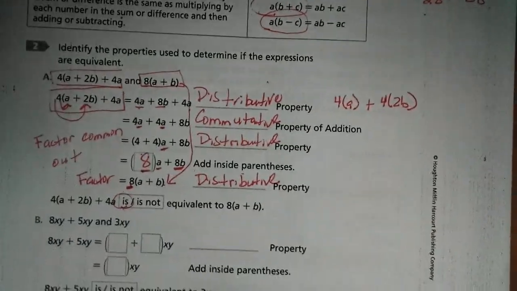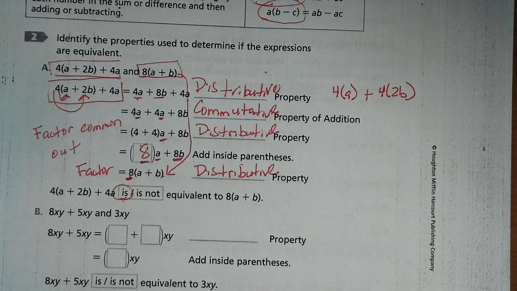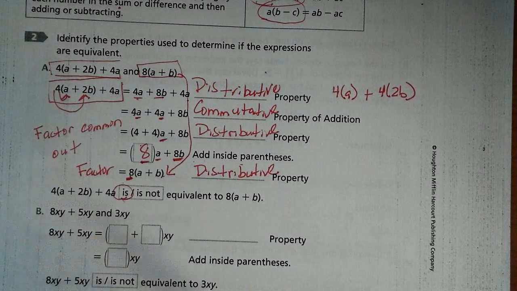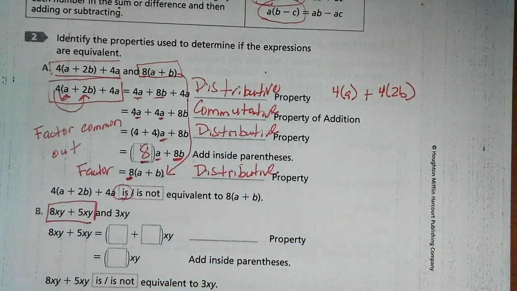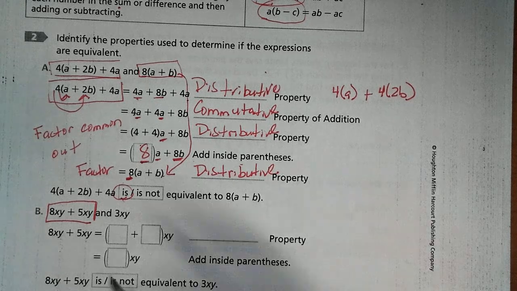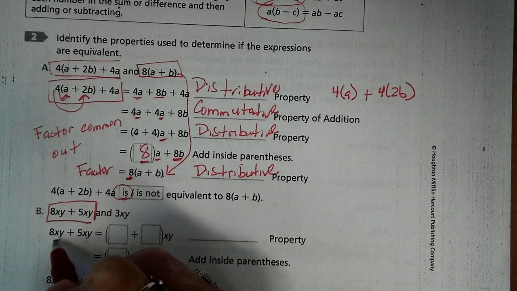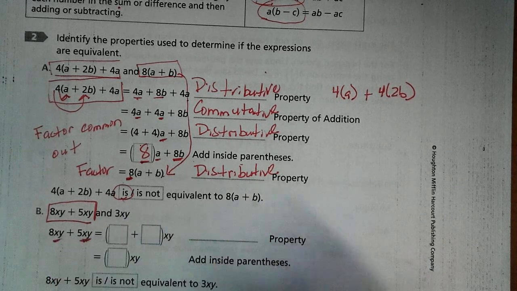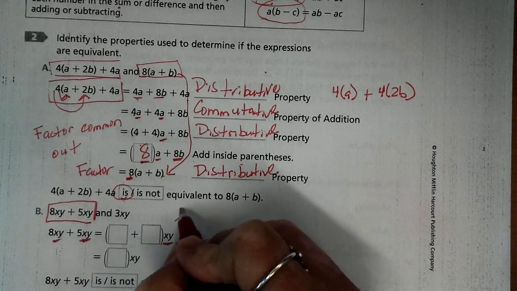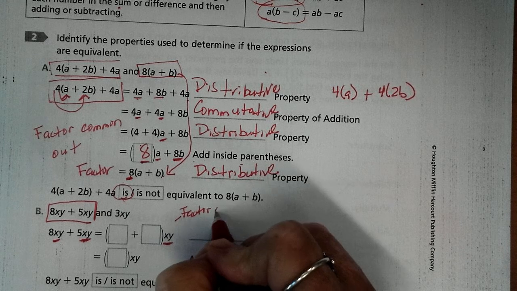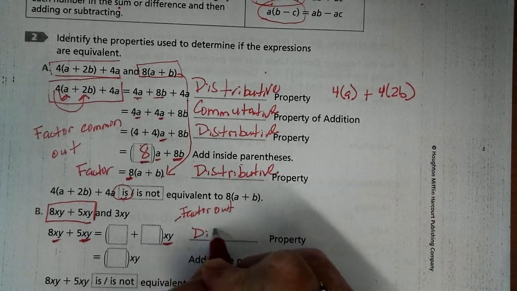All right. What about B? Is 8x plus 5y equivalent to 3x? All right, so once again, what's in common? The x and y. Yep, so they're going to factor that out. So that would be the distributive property.